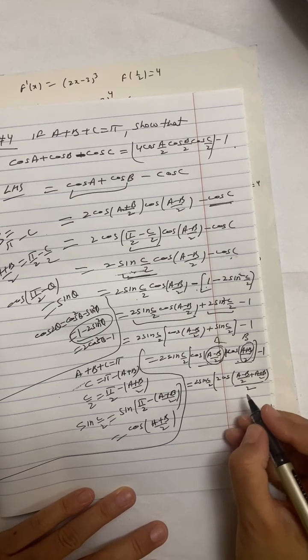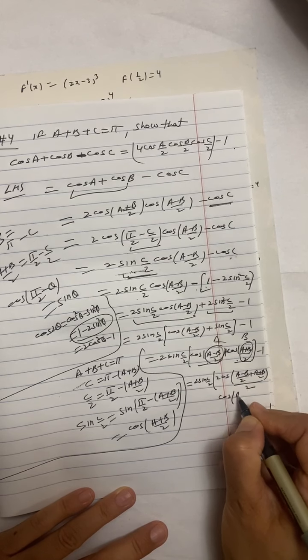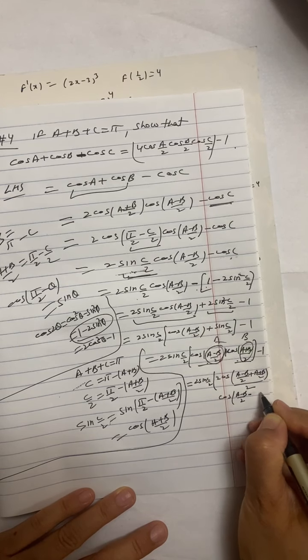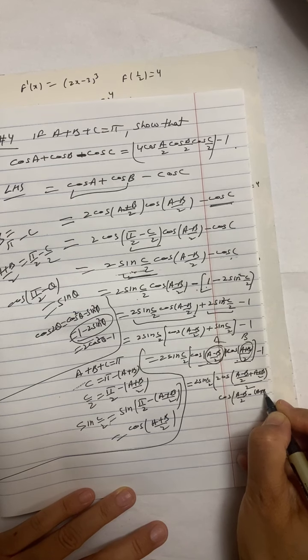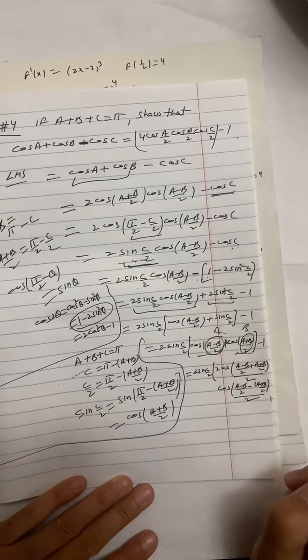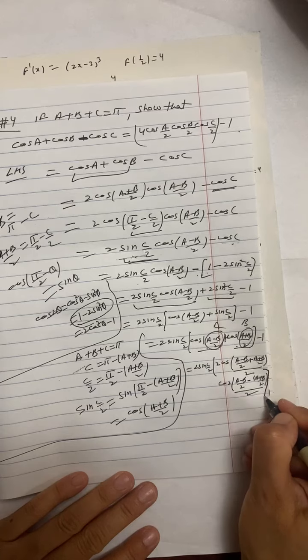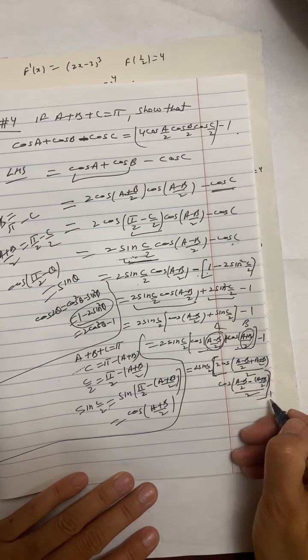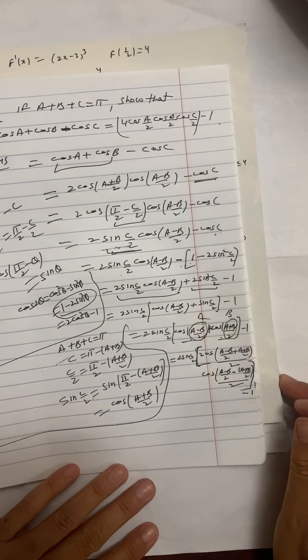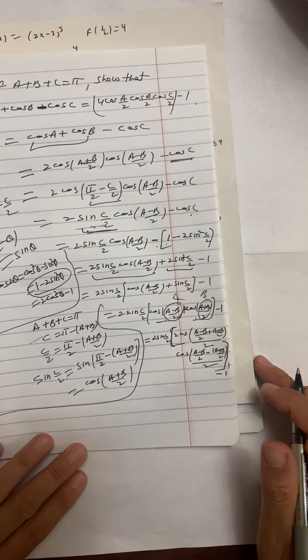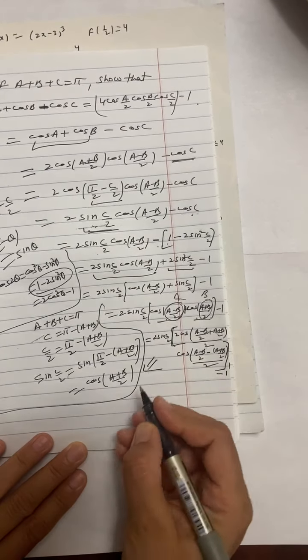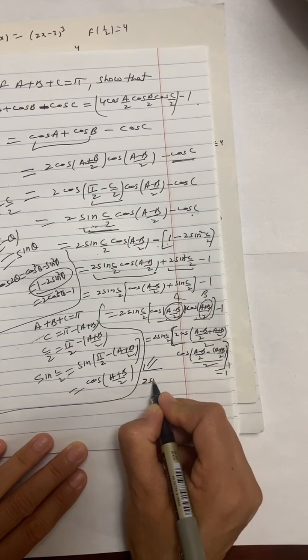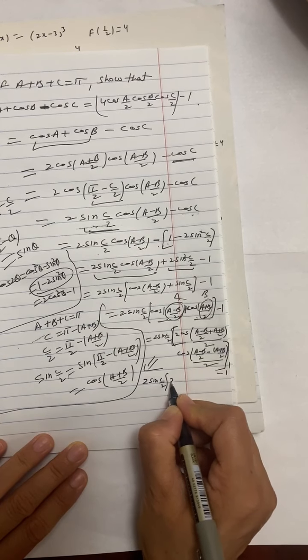And then we have cos a minus b. So a minus b over 2 minus, I am going to use bracket so that I don't make any mistake here. And then we have close bracket over here. And then we have negative 1, okay? So negative 1 I'm going to write down here, okay? Now here, when I open this, this is going to give me 2 sine c over 2 and then 2 cos.